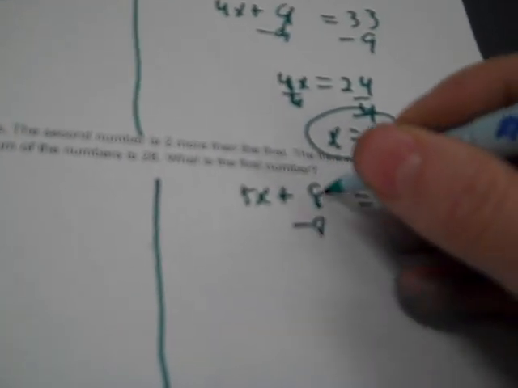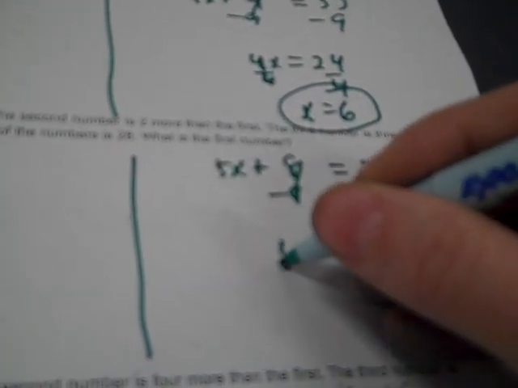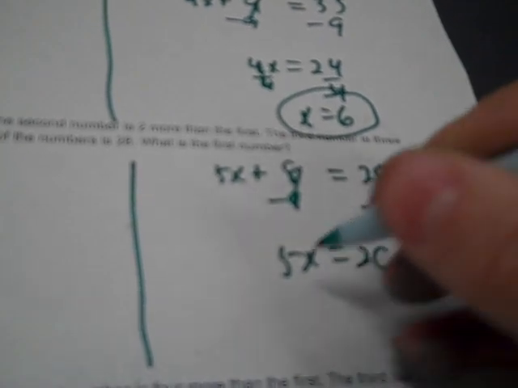Okay, add your x's, 1x, 1x, and 3x, that'd be 5x. And then 2 plus 6 would be 8. And then you can just subtract 8. 5x equals 20. Divide by 5, and x equals 4.